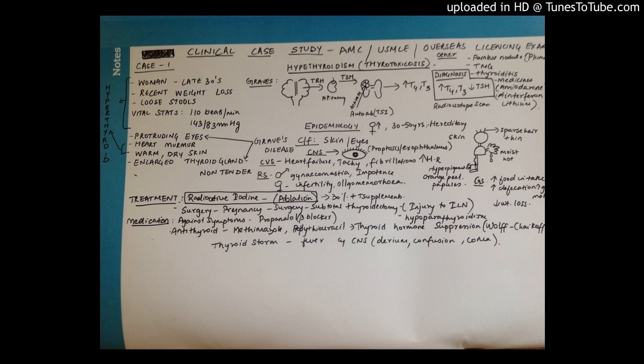Hi guys, so in today's clinical case study session, we have a patient who comes to you who is in her late 30s. She has recent weight loss and she's also complaining of loose stools. And when you examine her, you find that her eyes are protruding, which is very obvious, and then you find her skin is dry and warm.